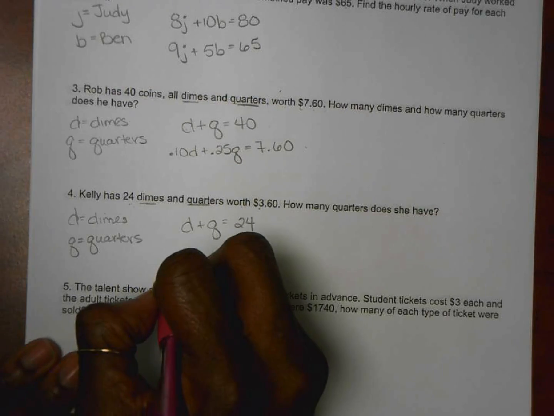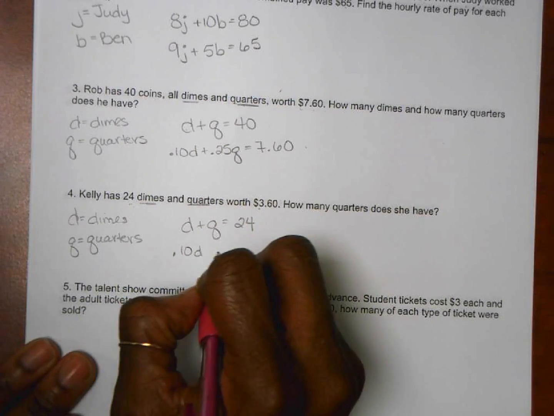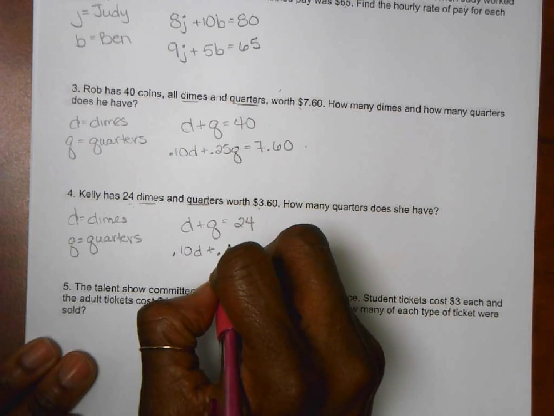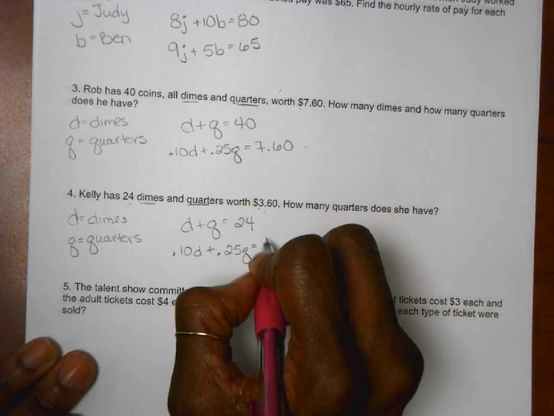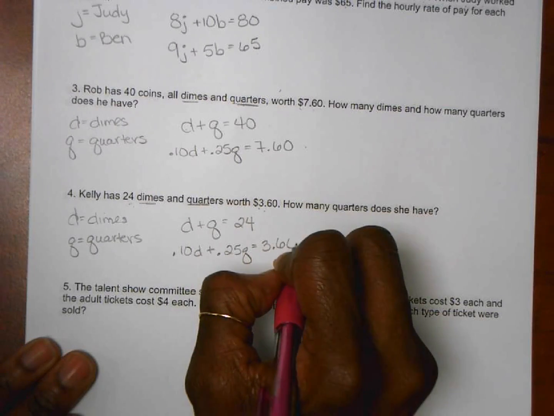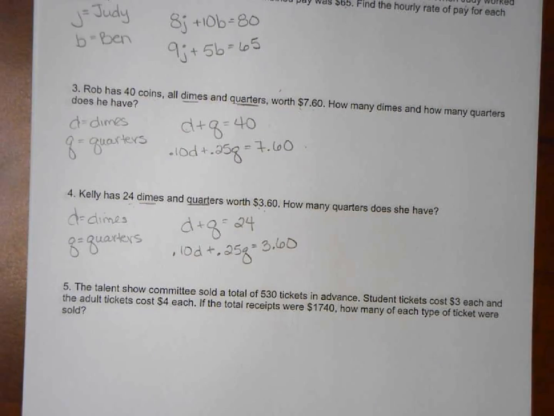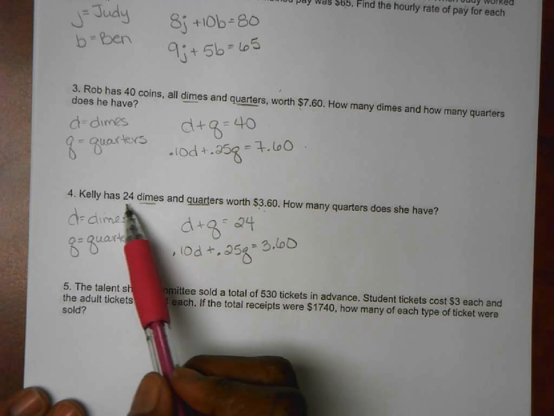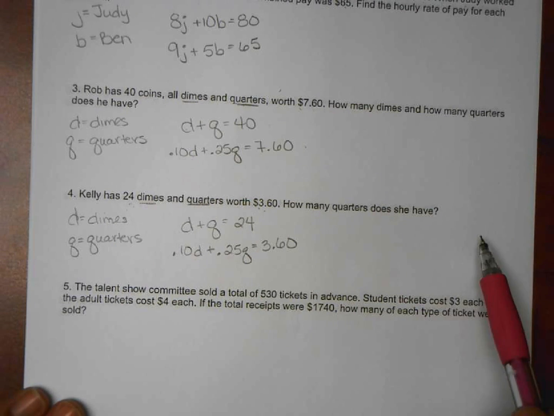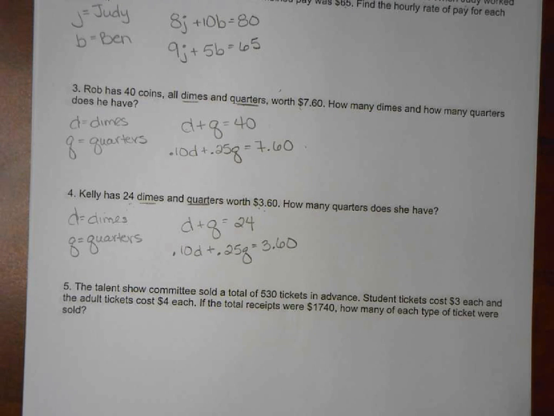I know dimes are worth 10 cents, quarters are worth 25 cents, and this time it's for a total of $3.60. Okay, so again, we have to be able to solve and write. So sometimes they're going to give it to you just like this. Here's the situation, solve it. Well, before I can solve, I got to write out what it is that you're talking to me about.